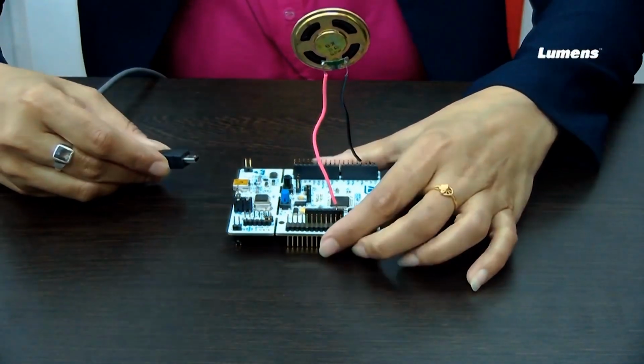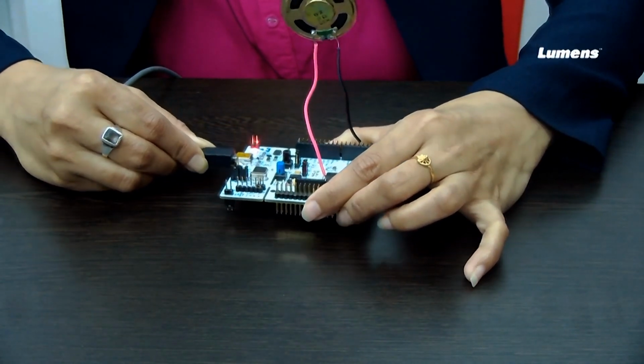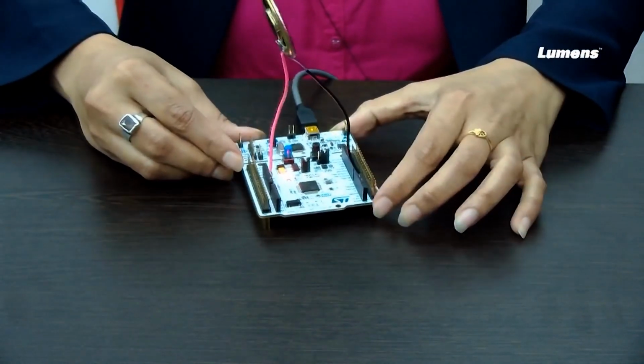So the first code will be a constant sound that it will generate.